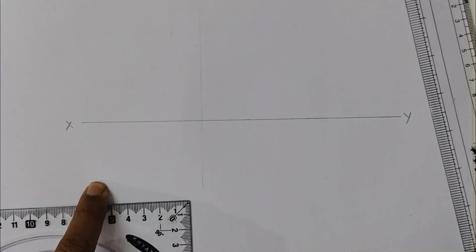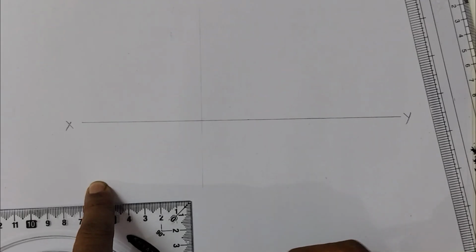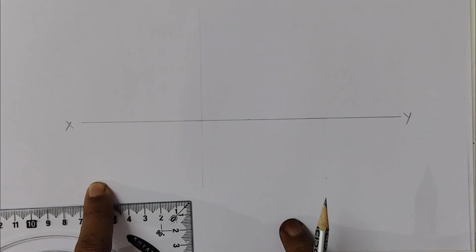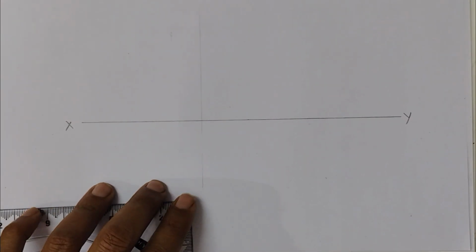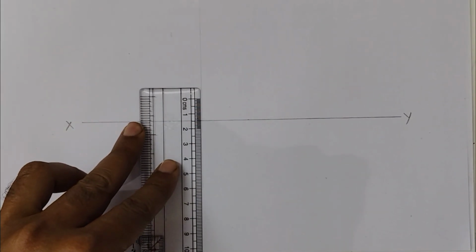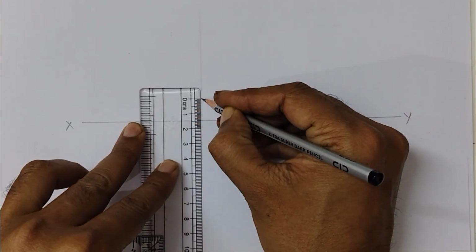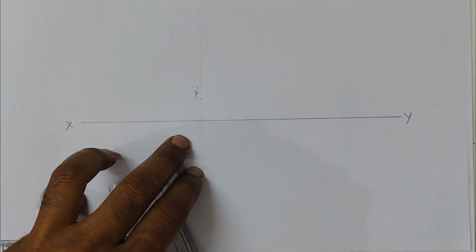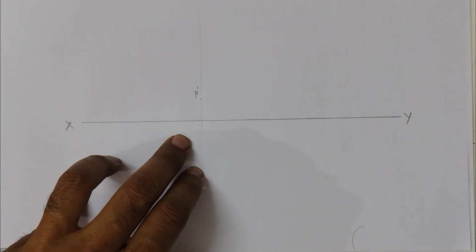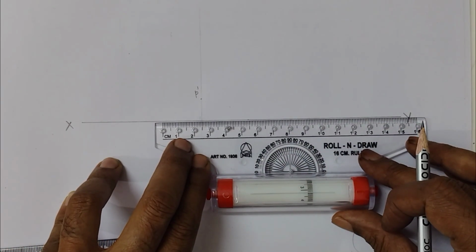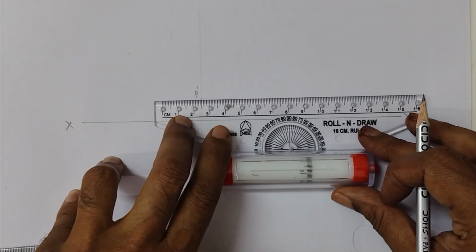So the front view of the line is given as 70 mm and point P is 15 mm above HP. So we will mark 15 mm above HP on the projector line. So here is point P dash, which is 15 mm above HP. Now draw a line parallel to XY passing through point P dash.